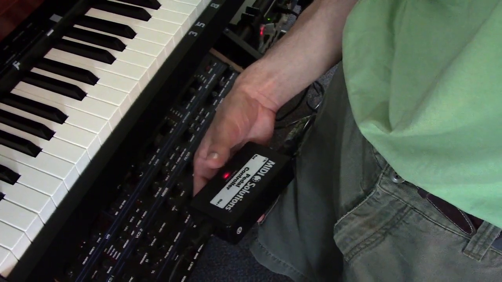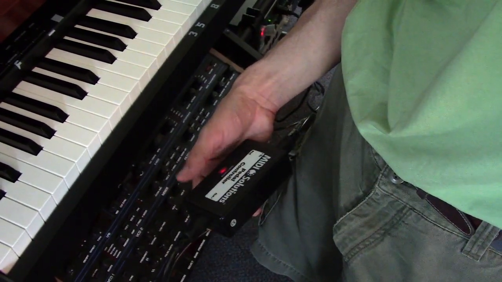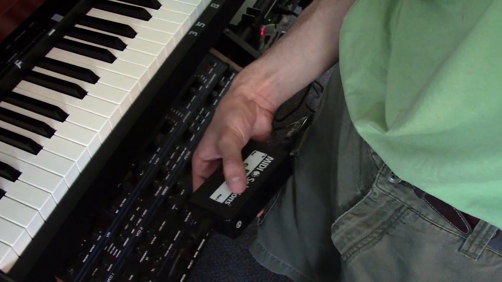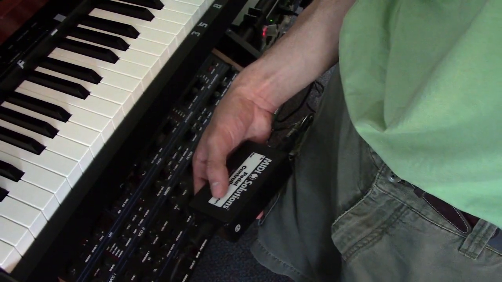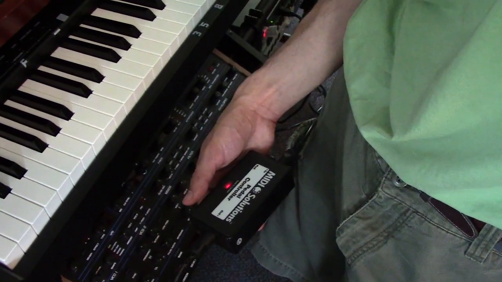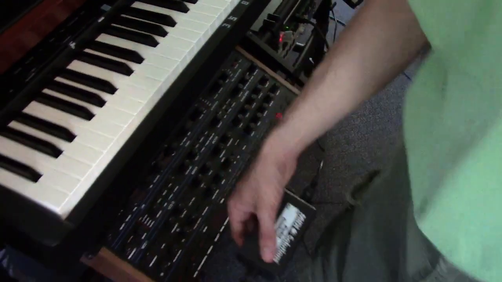So I set that from 64 up to 127 as its range. And maybe I should have done 0 to 127, because it's a bit funky. Sometimes it transposes the keyboard itself.